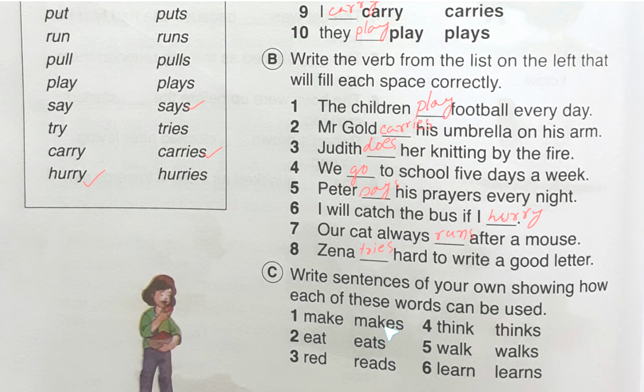He makes, you can add according to your wish a word what he makes, or a child makes, or you can write my father makes, mother makes. Anything you can use, but you have to use here third person singular number only. In this place you can use I, we, you, they.